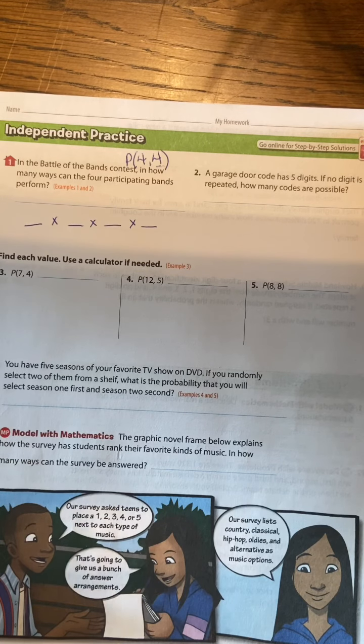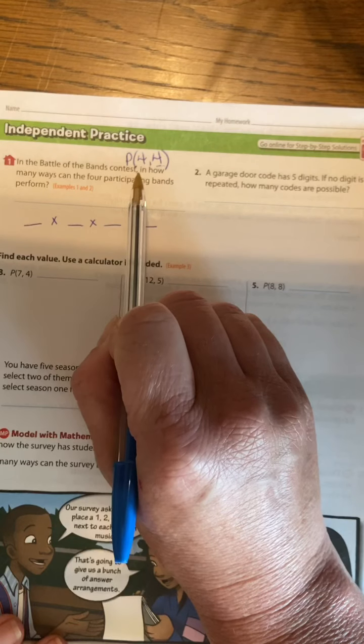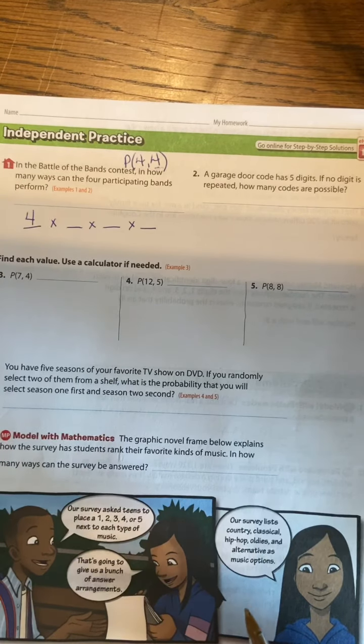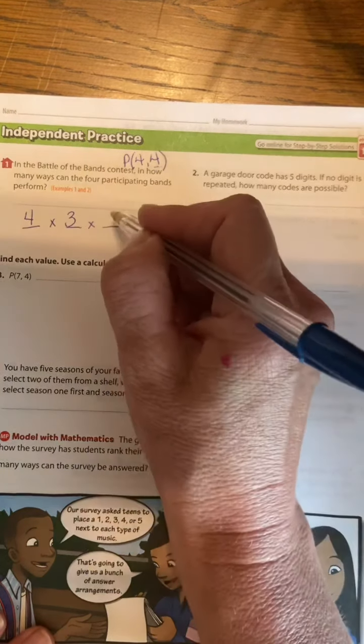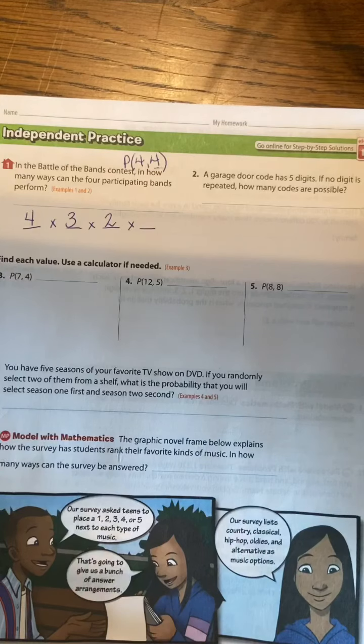Now, for the first performance, you've got 4 different bands to choose from. So you have 4 options there. But once a band has performed, they're no longer in the mix of things. So now the second performance, you're going to have 3 different possible bands left. The third performance, because you've already had 2 perform, now you only have 2 bands left.